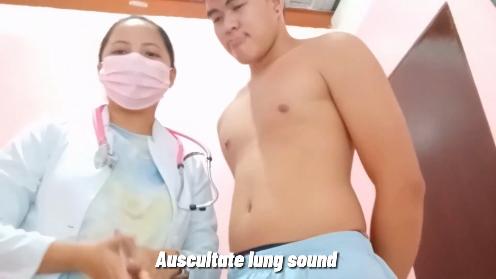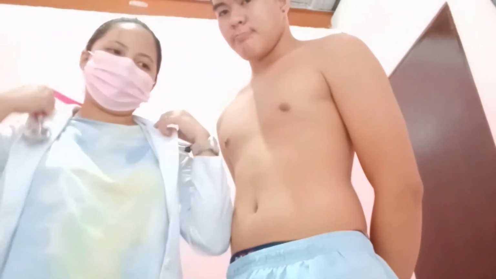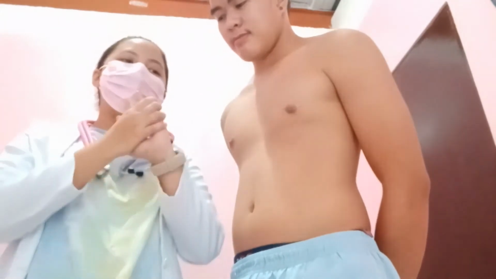Now let's listen to lung sounds. When you're listening to lung sounds, you're listening for abnormal sounds. First, we're going to listen anteriorly with the diaphragm of our stethoscope. We're going to start at the apex of the lungs, and we're going to always compare sides, and just work our way downward and assess all the lobes of the right and left lung.